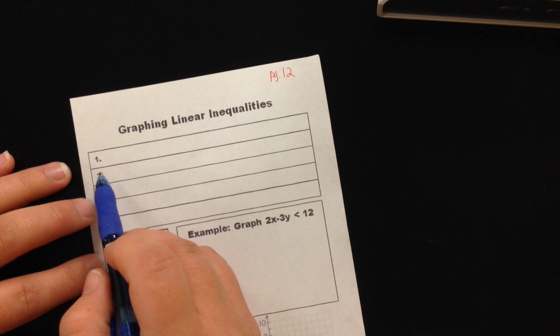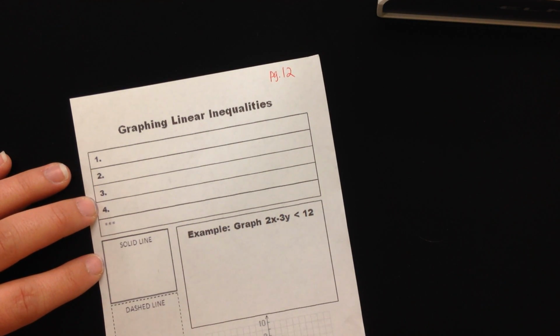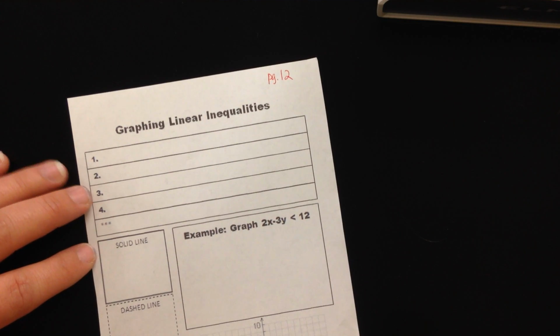So, step 1 when graphing linear inequalities. And let me know if this is too bright, too dark. Is that good? Can we see that one?